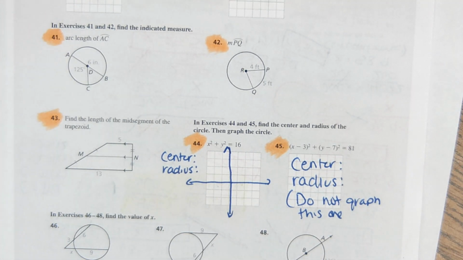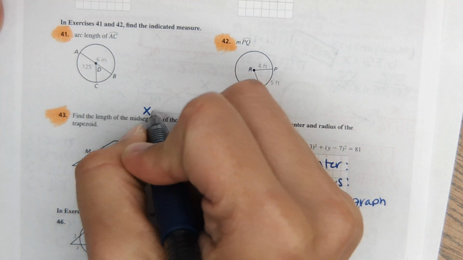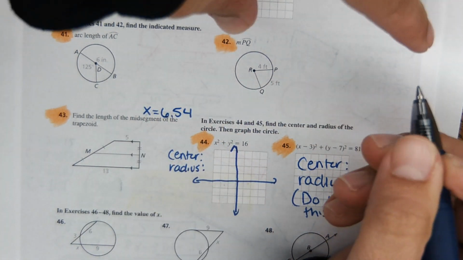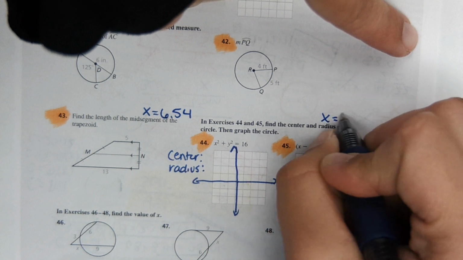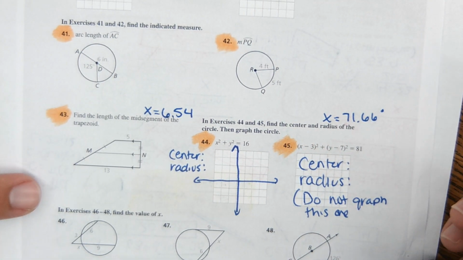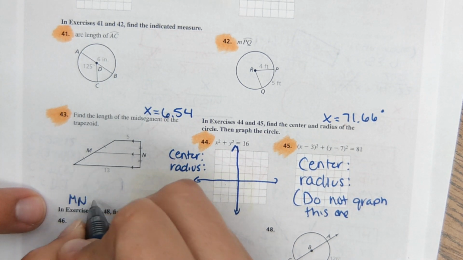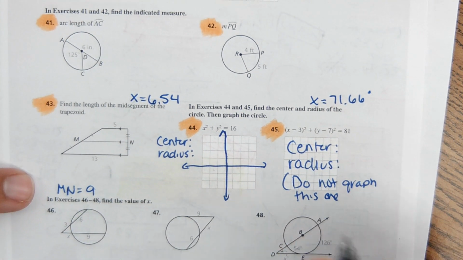Okay, so for the first two, actually, I'll just have you. Here's the answer to the first one. If you got all the way through and you want to check and see if you got it right, it was x equals 6.54, and then for 42, it's x equals 71.66 degrees. And then for 43, the answer is the segment MN is 9. So if you got that one, congratulations as well.